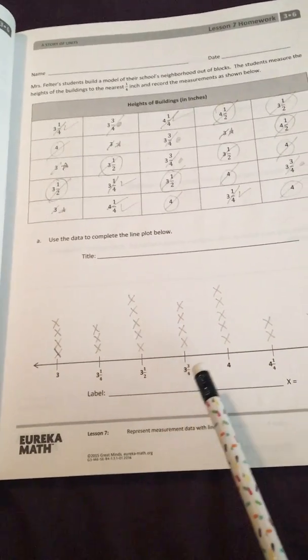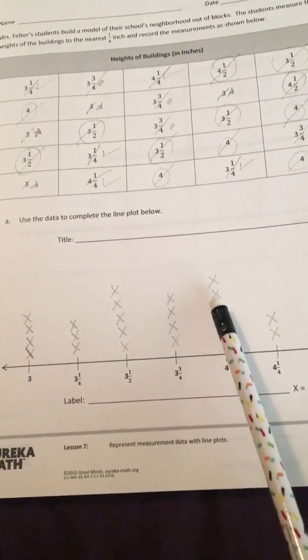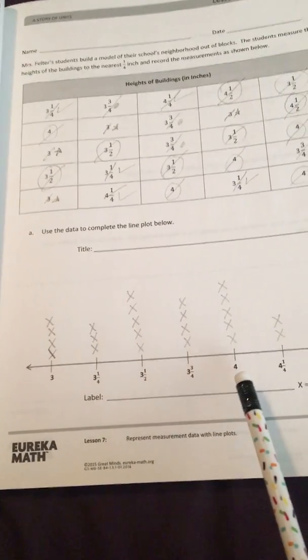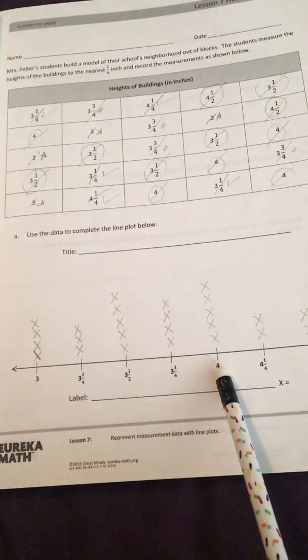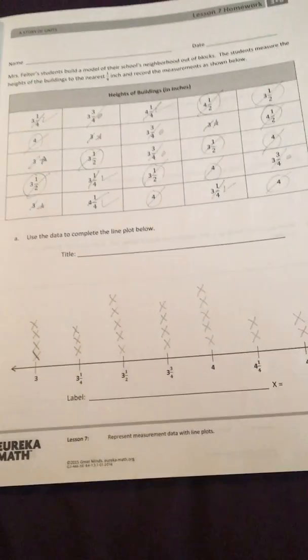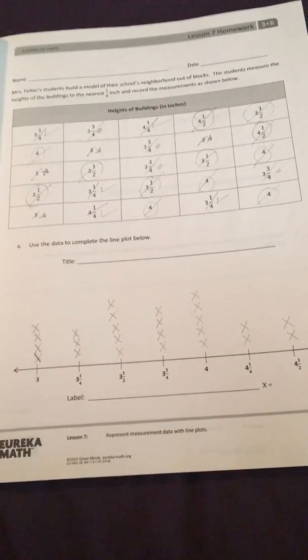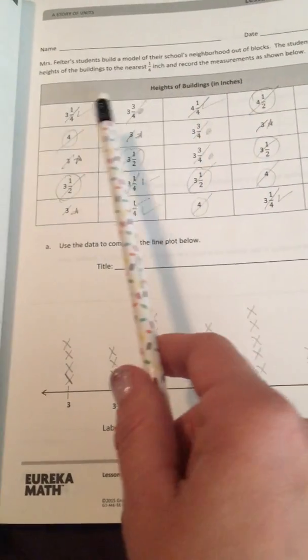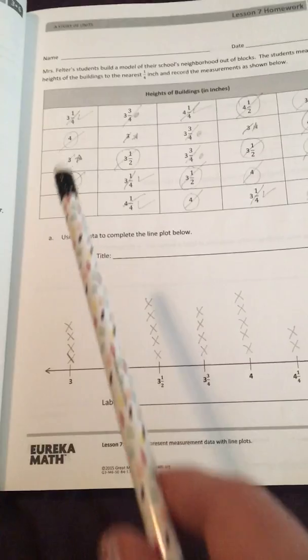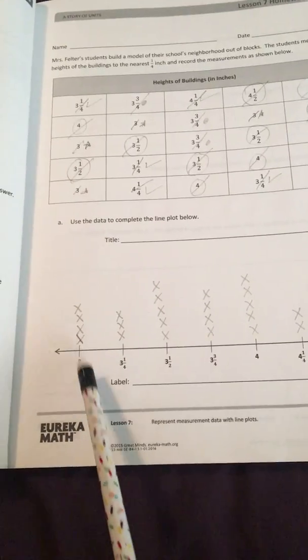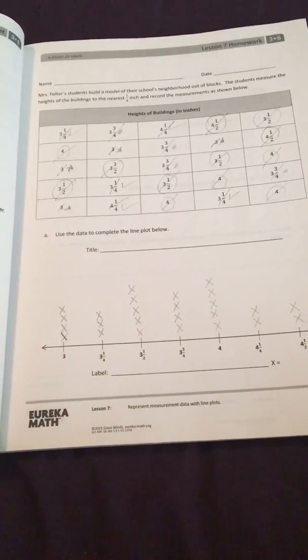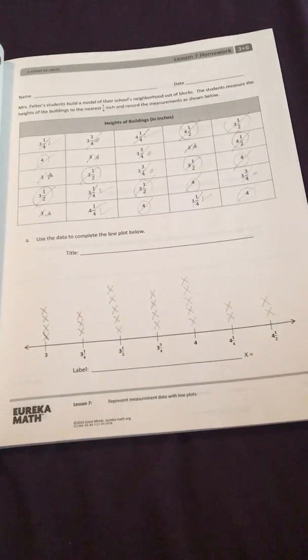For example, there were 5 students' buildings that were 4 inches, so I put 5 X's above that. I want you to pause the video and take a second to look through here, count how many there are of each height, and record them on here. Okay? Go ahead and do that real quick.